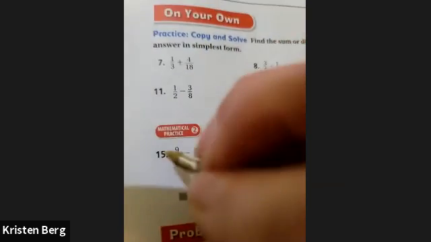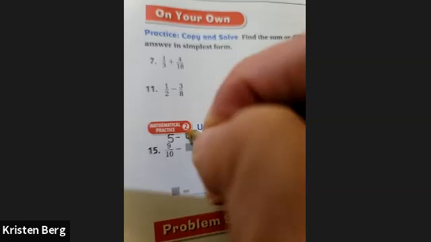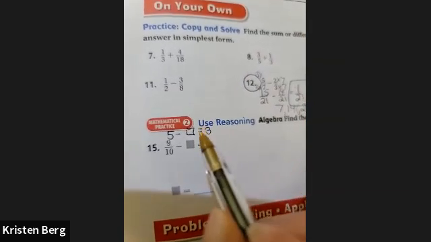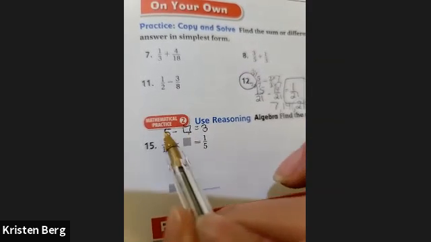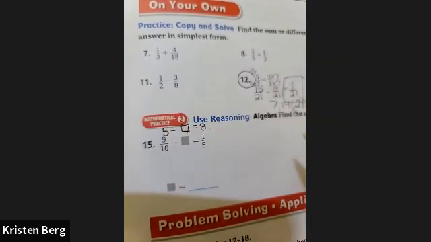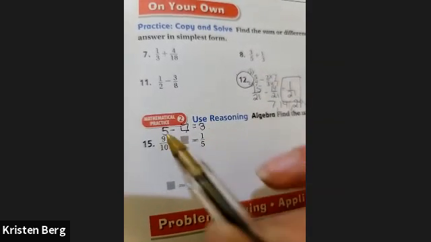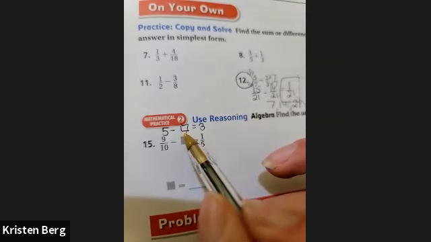So say, for example, I put in 5 minus blank equals, let's say 3. Now, how in the world do I figure out the answer to this using these numbers right here? Well, that's why I used a simple one, so it's easy for you guys to see.